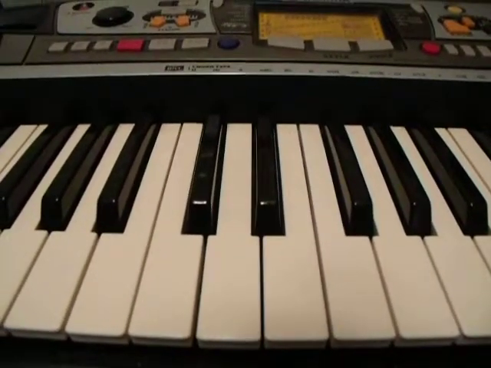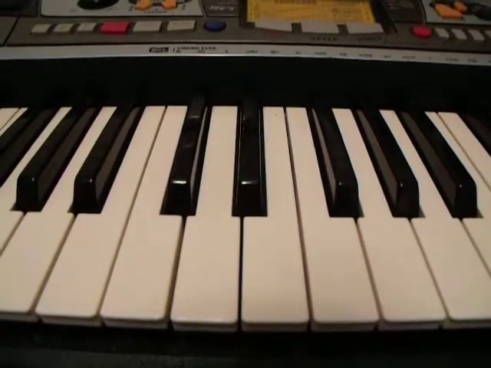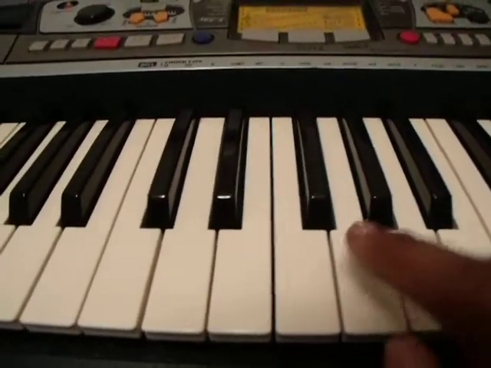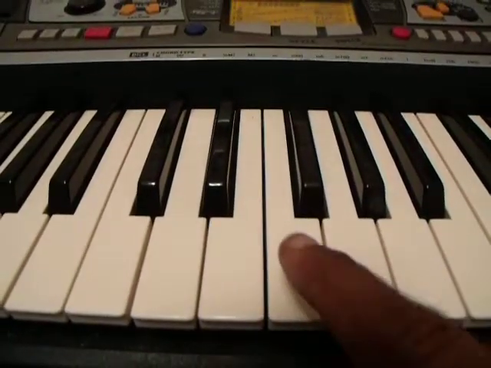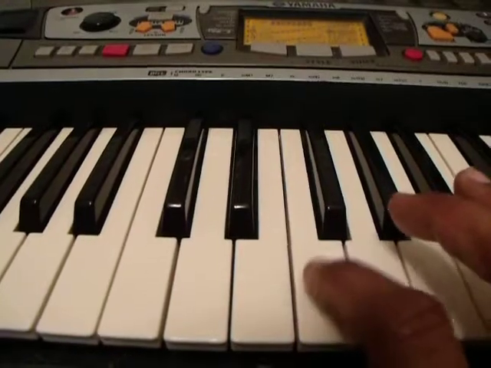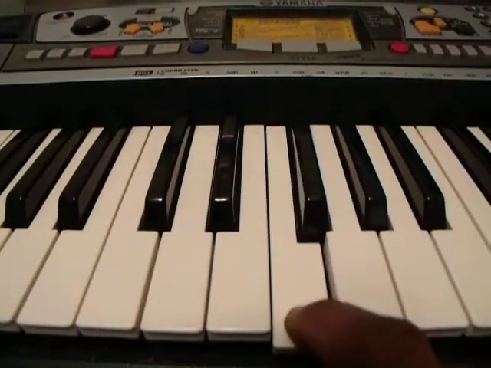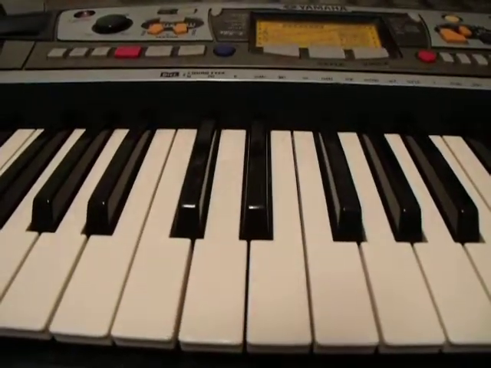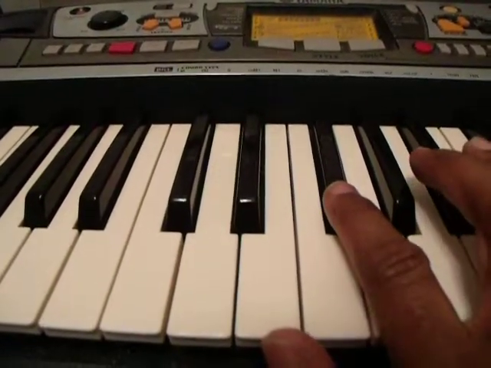So that's a good, simple way of remembering how to find the name of any of the black keys. If we come to this one right here and approach it by letting its name be determined by the white key to the left, which is F, you should know this, F, then going up a half step makes that note sharp, so that'll be F sharp.